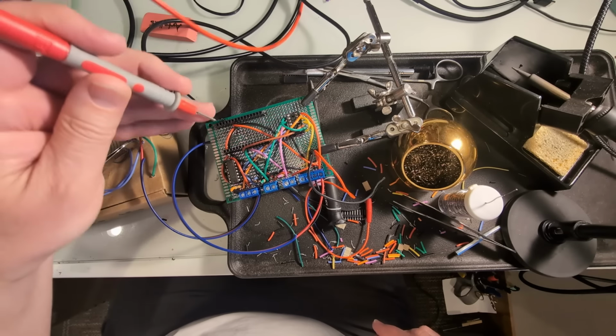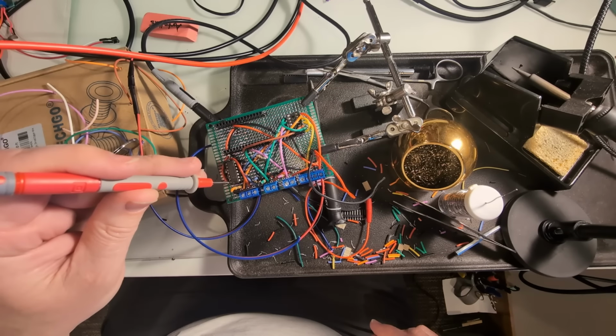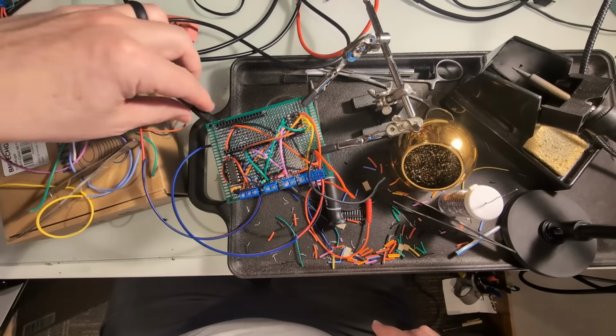So yes, I can't check those. We can check this pin on this IC. Very good. So, okay, we know we've got voltage going.